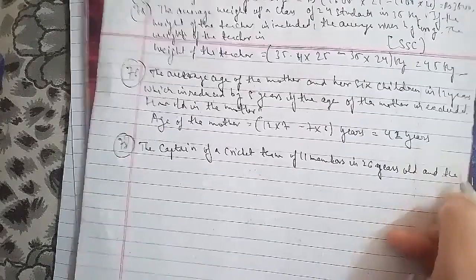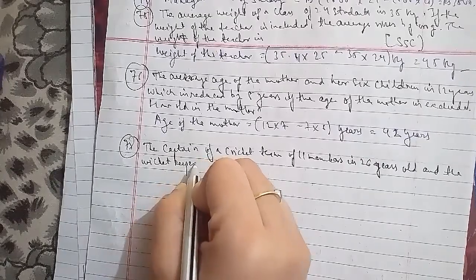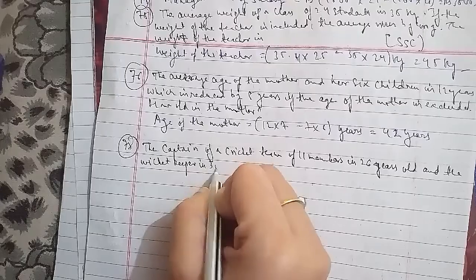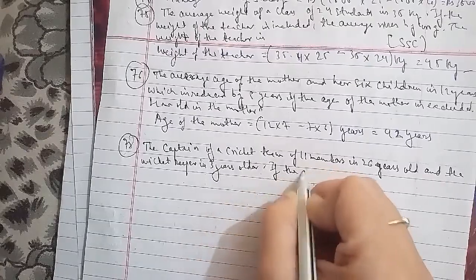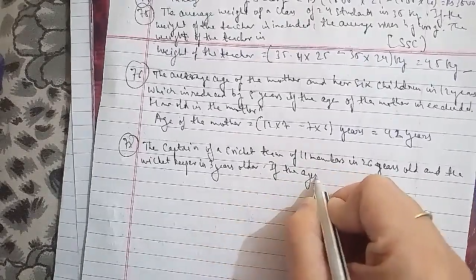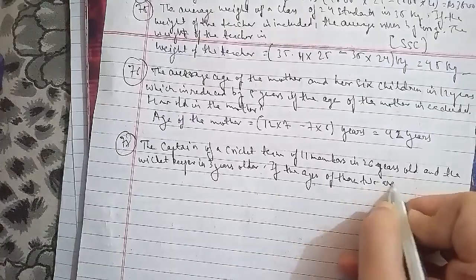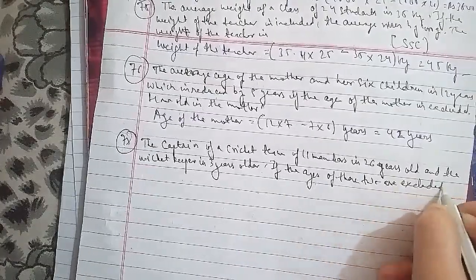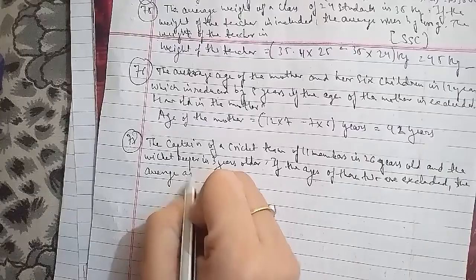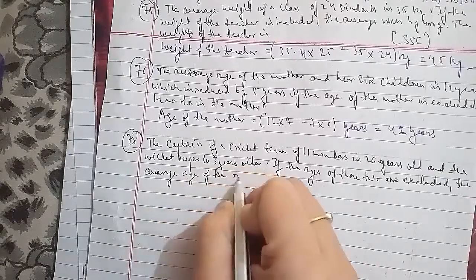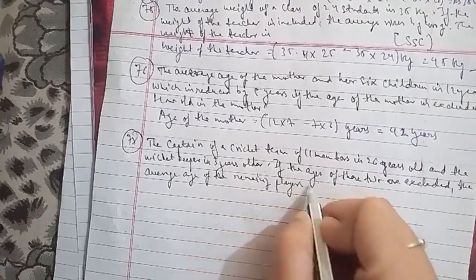If the ages of these two are excluded, the average age of the remaining players is 1 year less than the average age of the whole team.